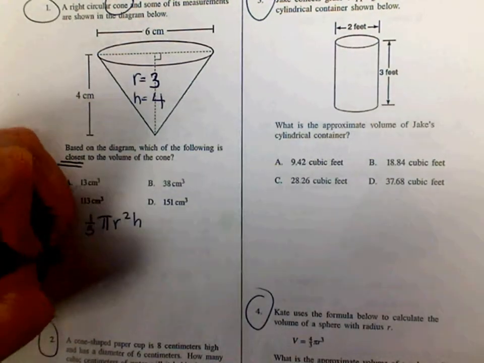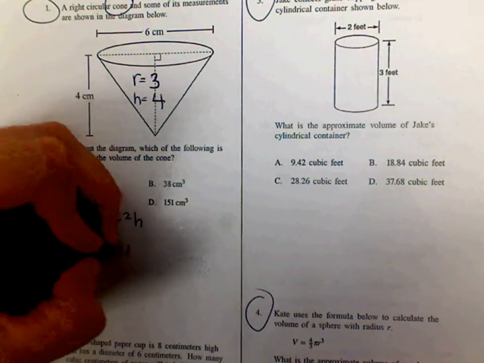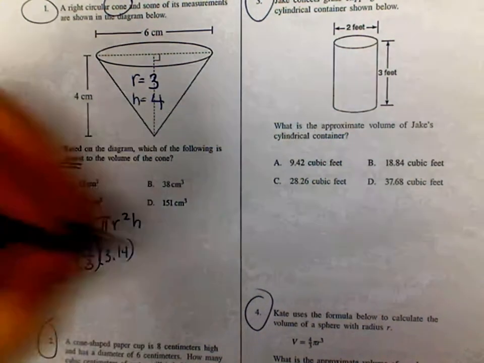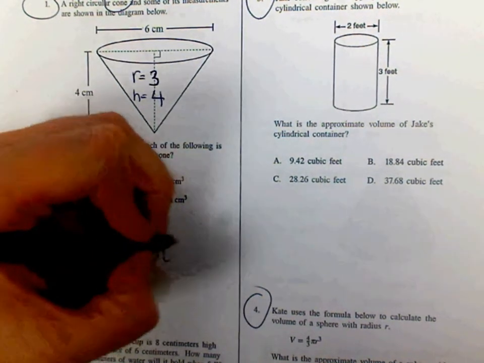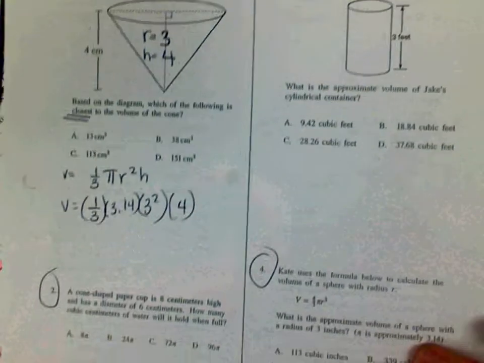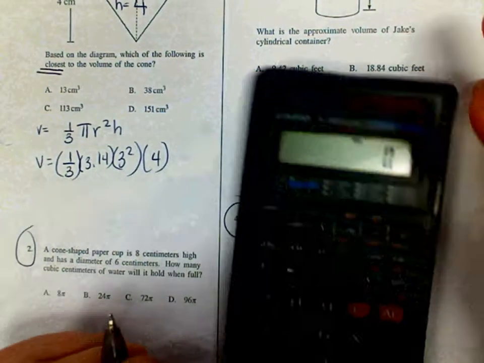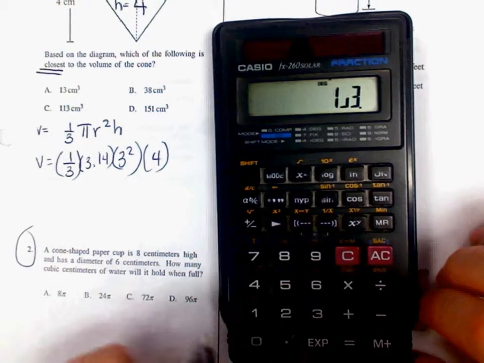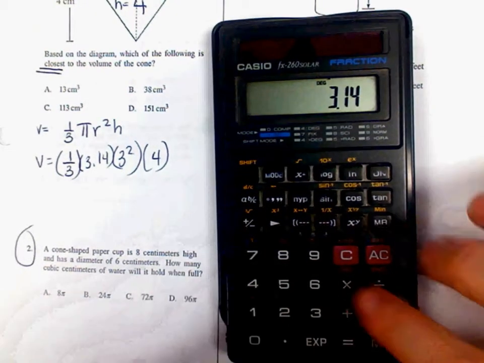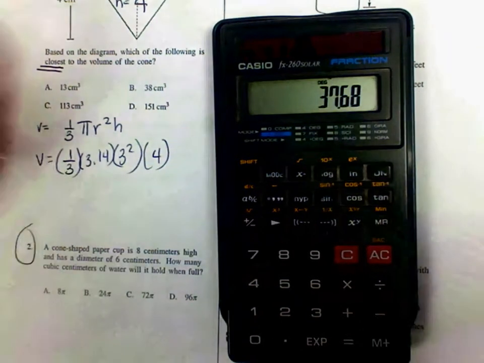Now let's plug it in. 1/3 times 3.14 times 3 squared times 4. I'm going to have to get my calculator. So 1/3 times 3.14 times 3 squared times 4.